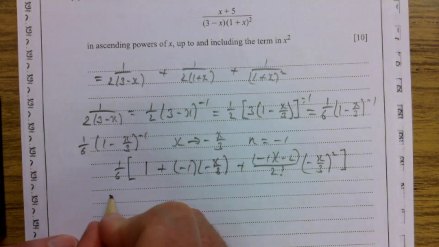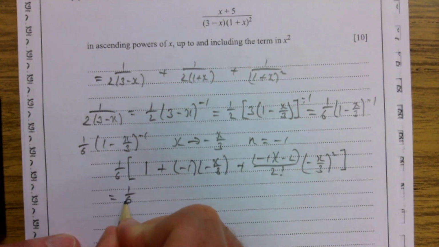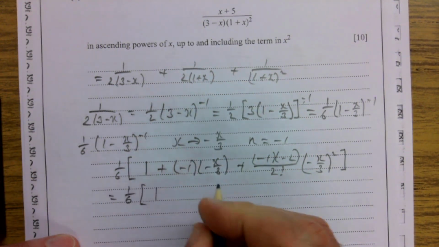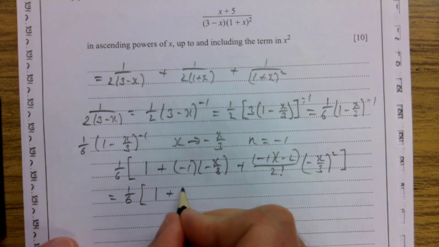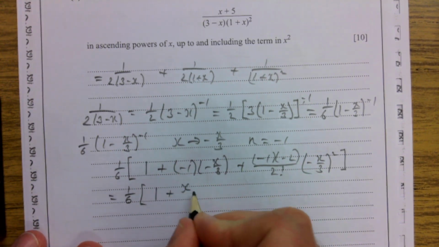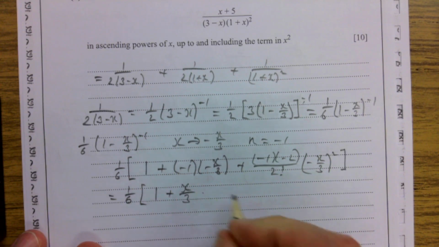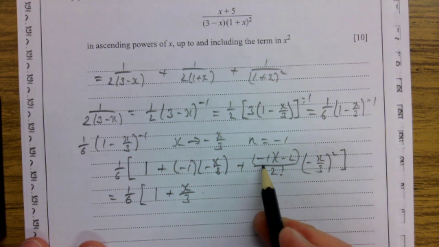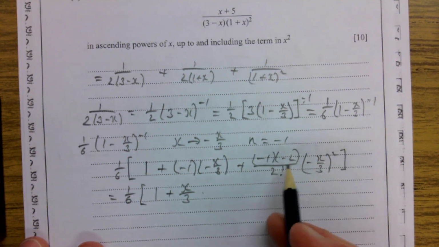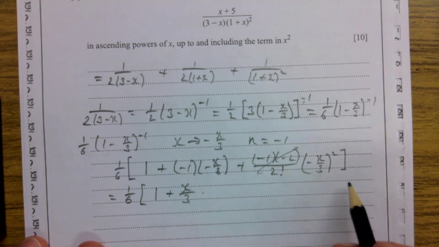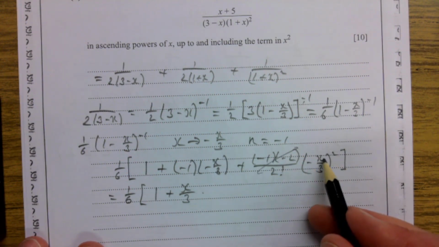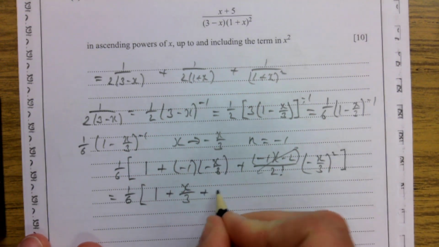And that gives me, let me run out of space here, a sixth upon 1. The 2 minuses cancel, so it's plus x over 3. And then here, those minuses cancel and those minuses cancel, so this is going to be a plus. Minus 1 times minus 2 gives me 2 over 2 factorial, so that all cancels. And then we have this, the minuses cancel, so I get x squared over 9.